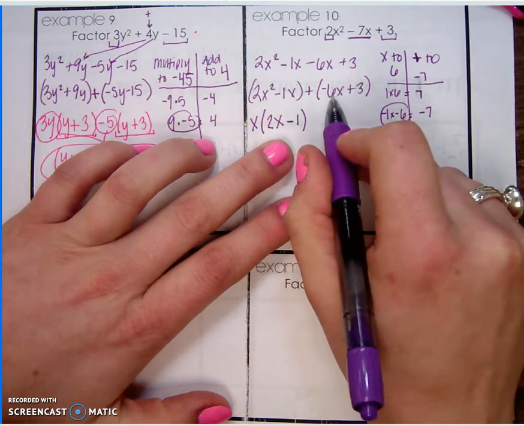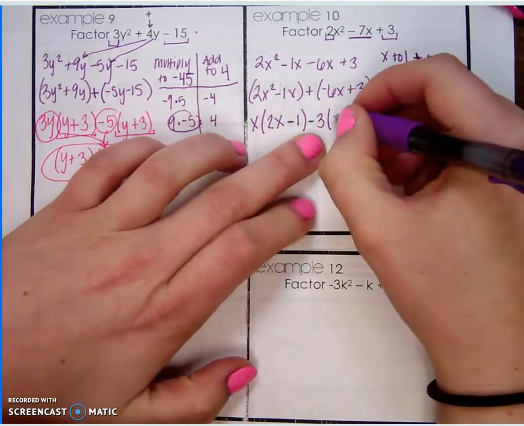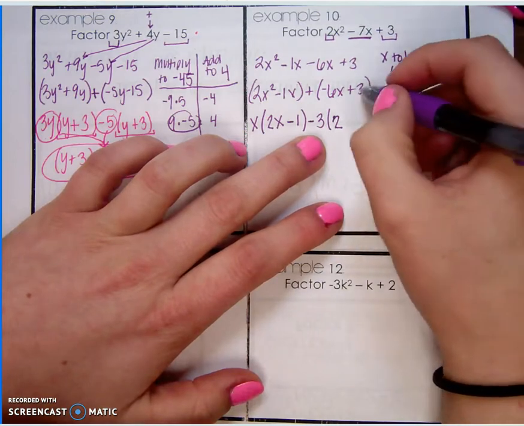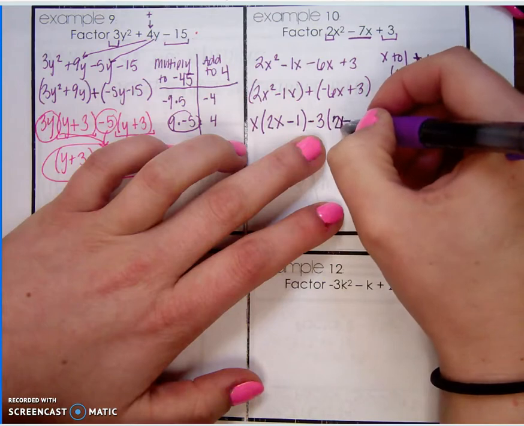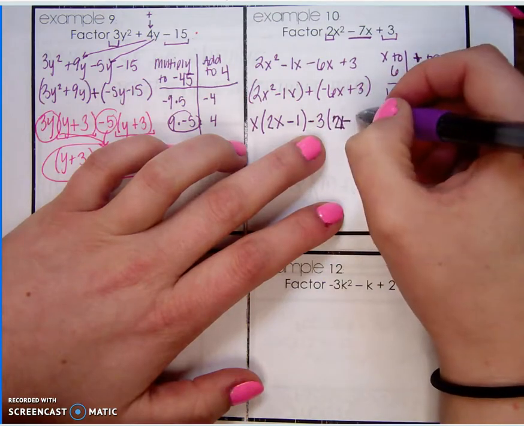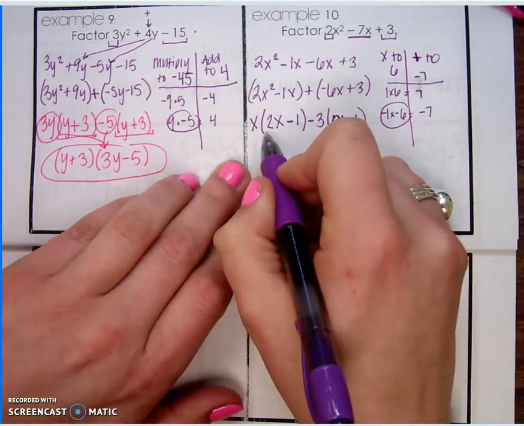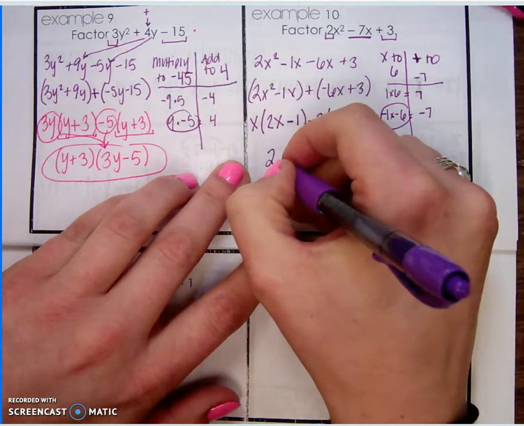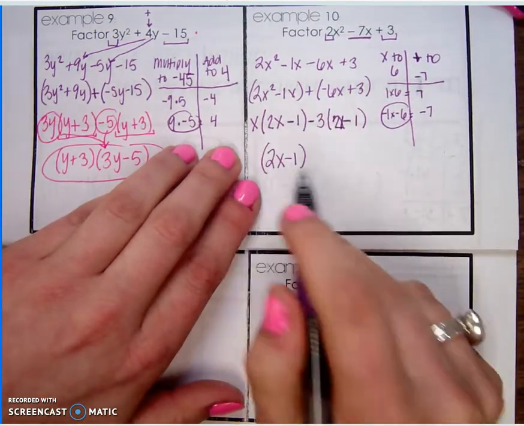Negative 6x divided by negative 3 is positive 2x. Oh, excuse me, there's an x there. And then 3 divided by negative 3 is negative 1. So you see, my 2x minus 1 and my 2x minus 1, they match. That's my first binomial, or rather, my first two terms in the binomial.